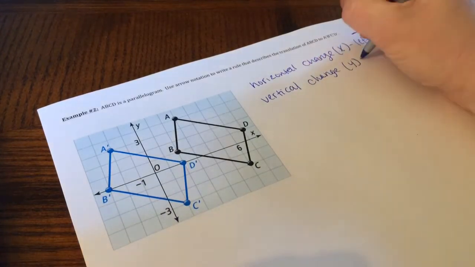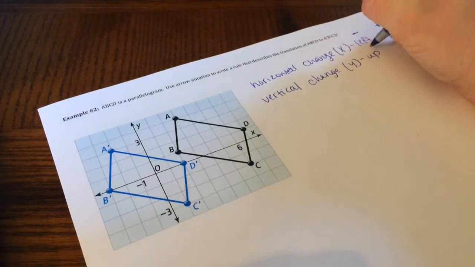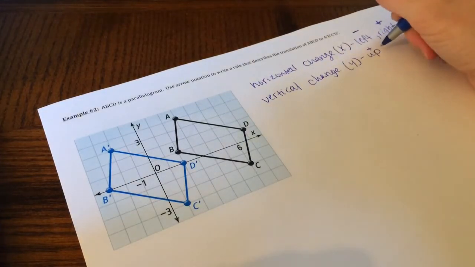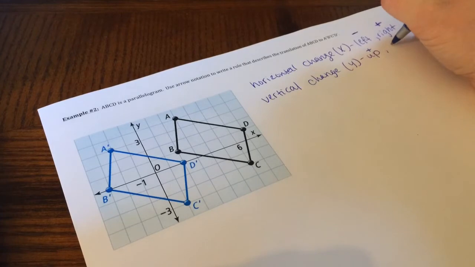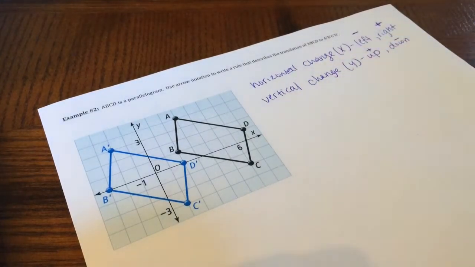The vertical change, we have to figure out what's happening to the y coordinate. Is it going up, which means you would be adding? Like a thermometer, when you go up on a thermometer, the number gets bigger. Or is the coordinate moving down, which means you would have to subtract.